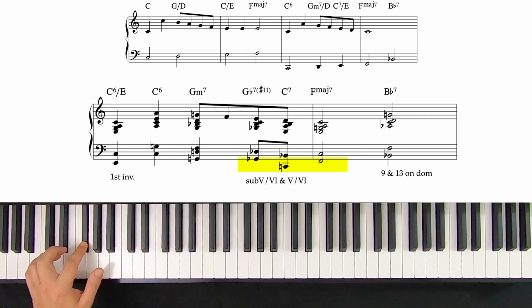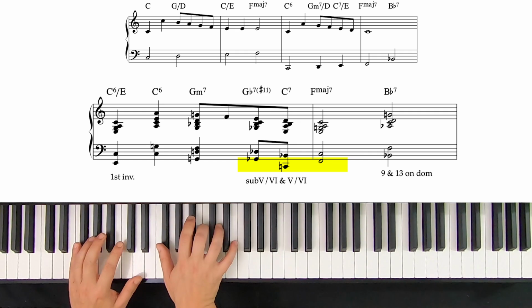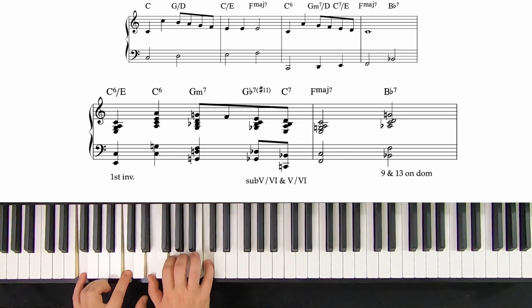This technique will always create a double approach on the bass line. The G flat targets the F with a chromatic approach from above, and the C7 targets the F with a perfect 5th. And these are both great bass movements that you always want to see in your bass lines.